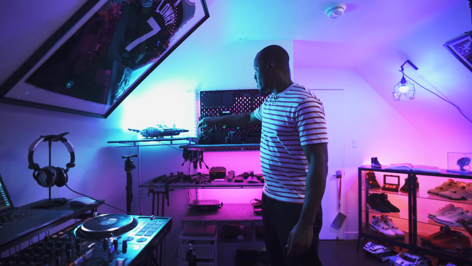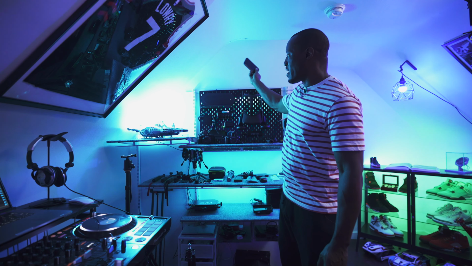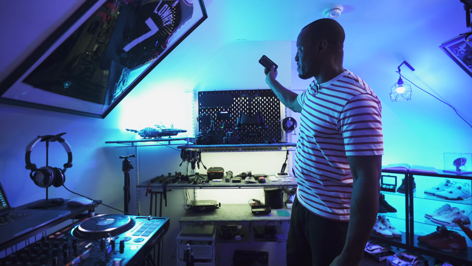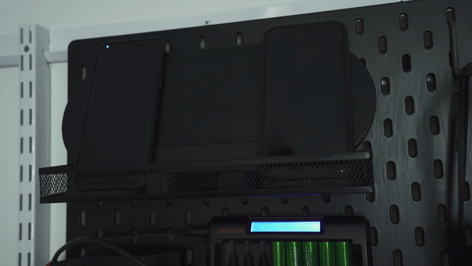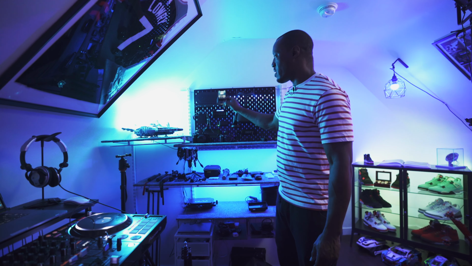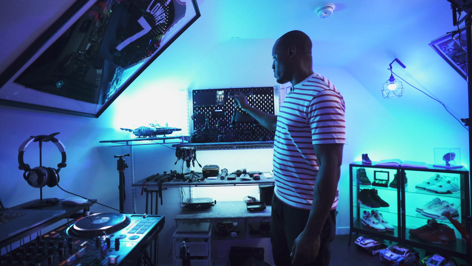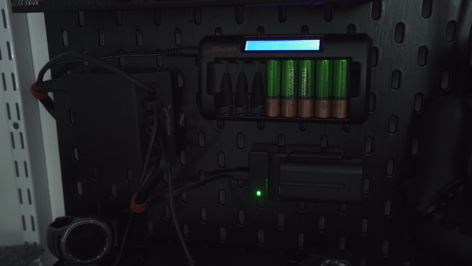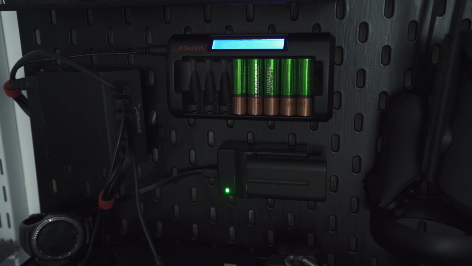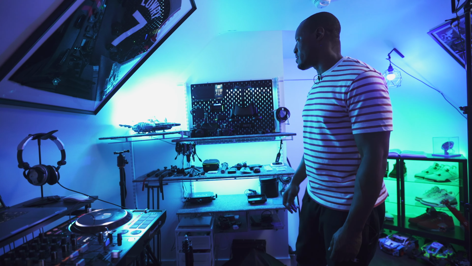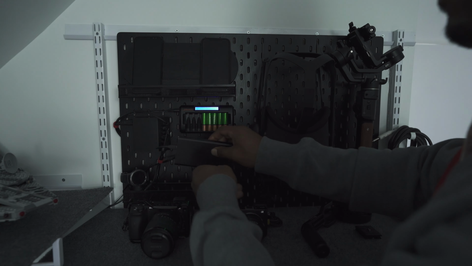You can plug that in here. You also have the charging mat, so wireless charging going on over here. You can plug in all your other devices, such as your headphones, also your batteries. Really simple and easy. Whenever you need to charge anything, plug it in and it's charging away.